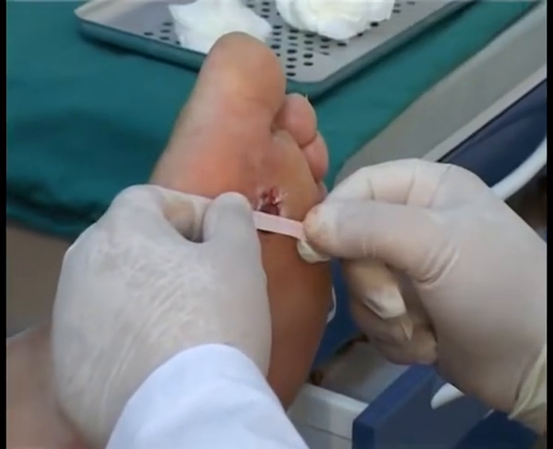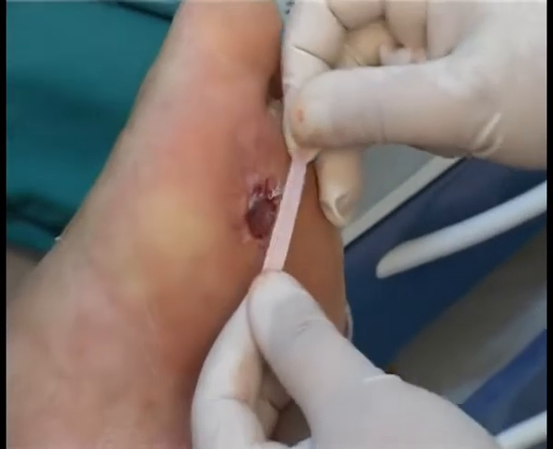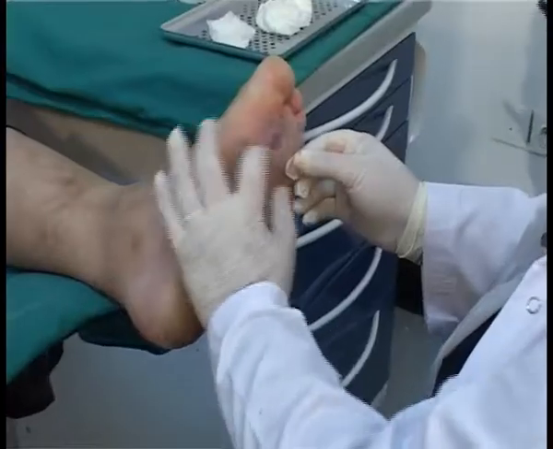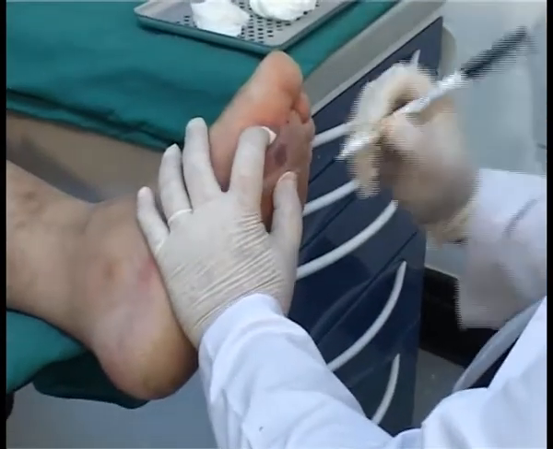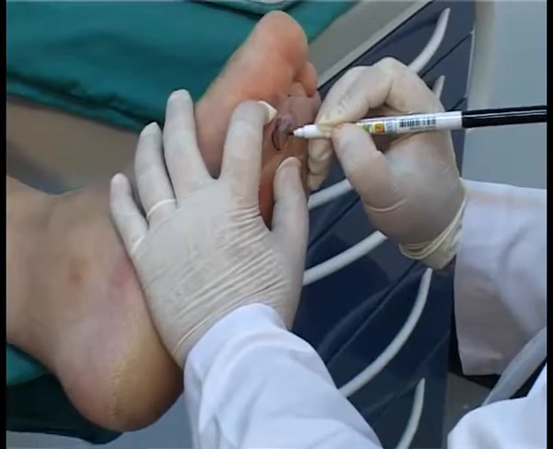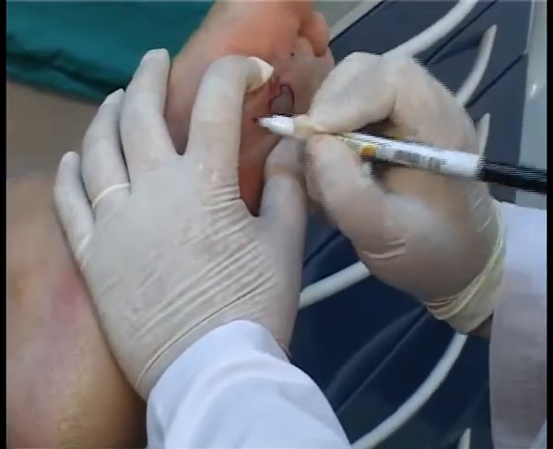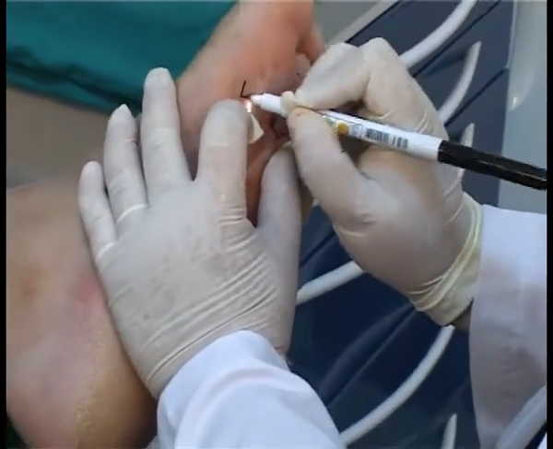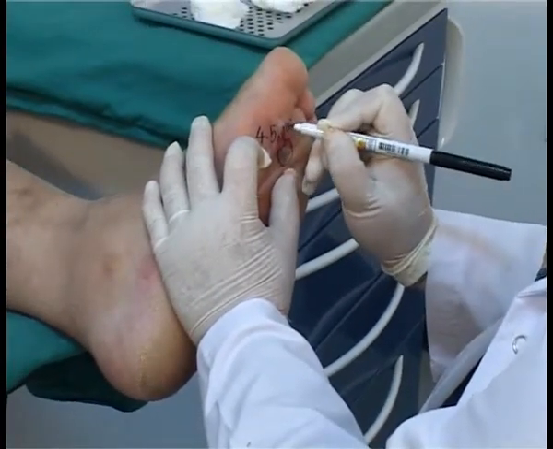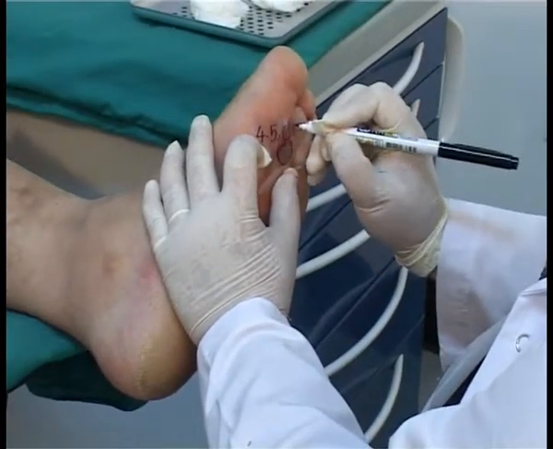Size should be measured by using strips of graph paper in a small regular ulcer. If the ulcer is irregular, use 2 transparent papers. Draw the ulcer outline, discard the layer in contact with the ulcer, write the name of the patient, direction, and date.